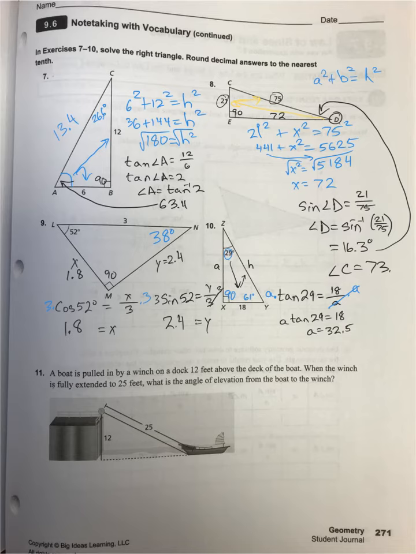So the sine function of 29 degrees is equal to the opposite leg over the hypotenuse. Again, the H is in your denominator. We need to multiply by H to move it out of the denominator. And we have H sine of 29 equals 18. And you're going to divide by the sine of 29. So take your calculator and do 18 divided by the sine of 29. And that would be 37.1. And there you've solved number 10.